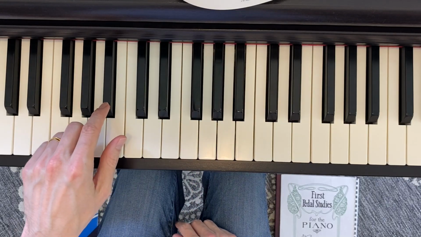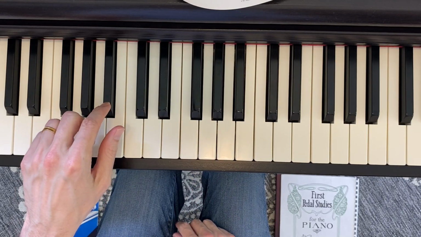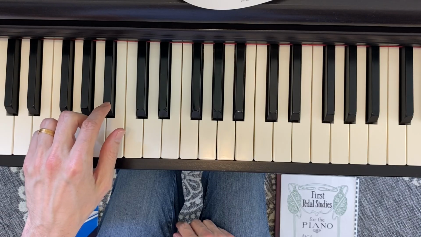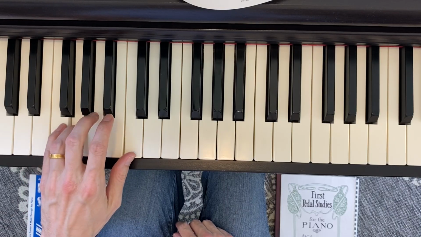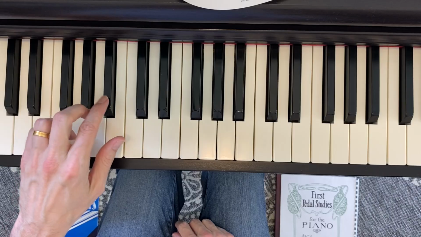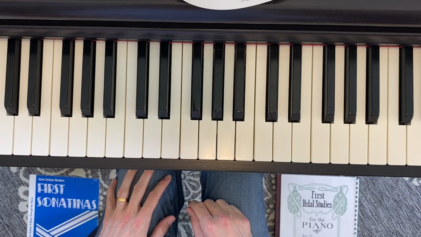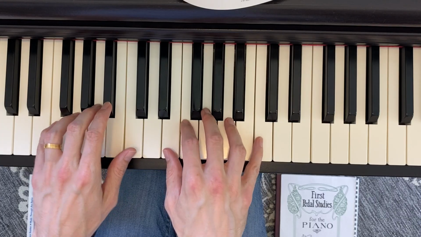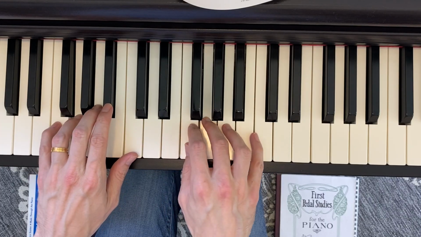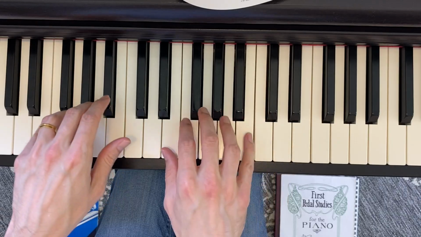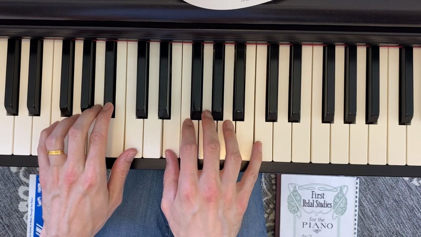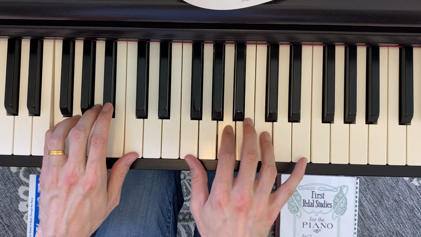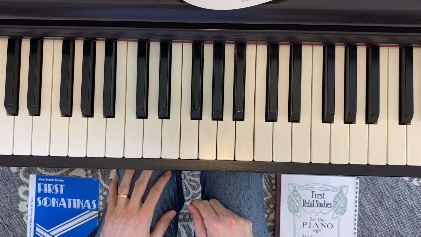Because the left hand has a clear downward trajectory in its moving voice, I'm going to try to make those notes louder when I play the chords complete. And so we're going to have a contrary motion situation between the two hands. You should do that a million times because we need to get the hang of it.